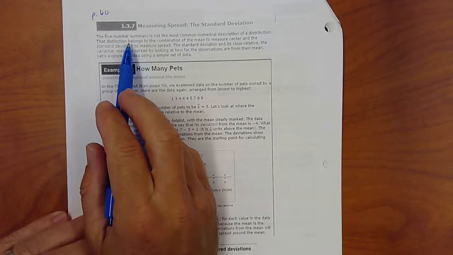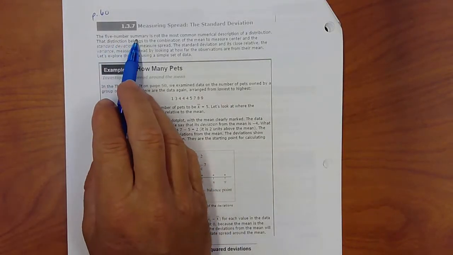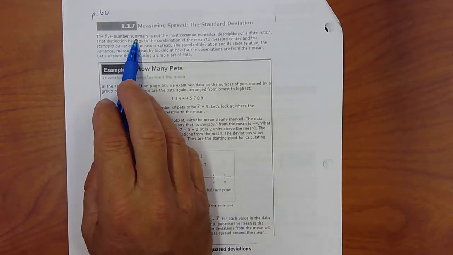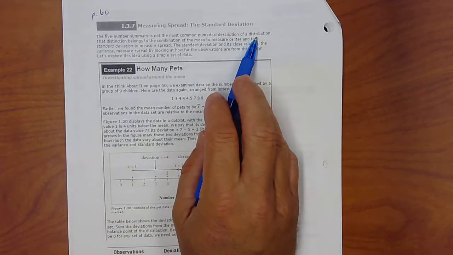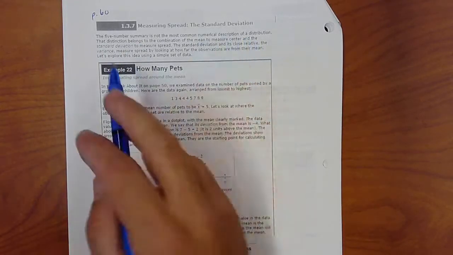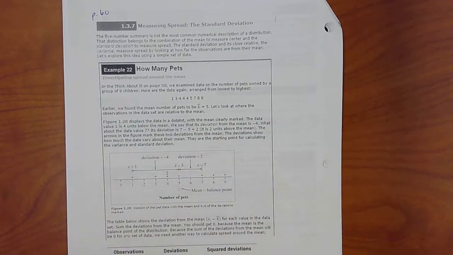Okay, so last Thursday and Friday, we used the 5-number summary quite a bit to describe a distribution. Okay, we also created box plots with that. All right, your assignment from Friday, I'll check in tomorrow, so just hold on to that, and we'll see how that went. But that's not the most common way to describe a distribution.